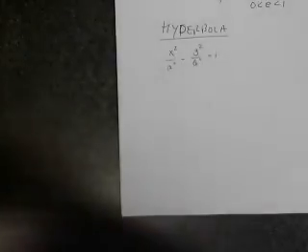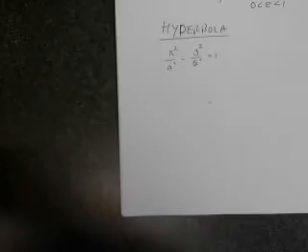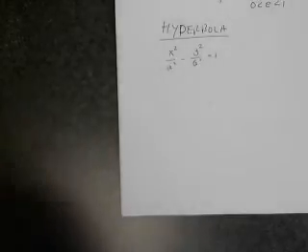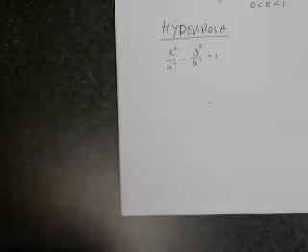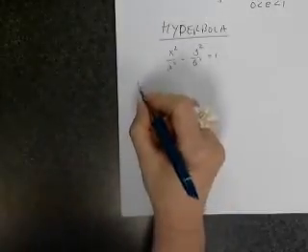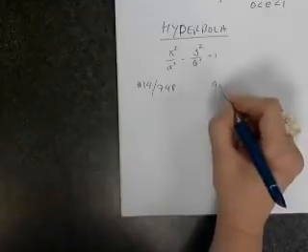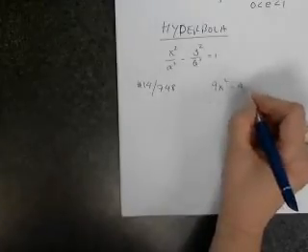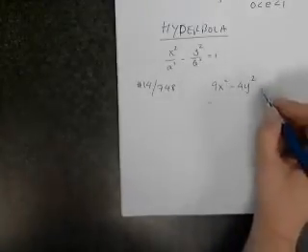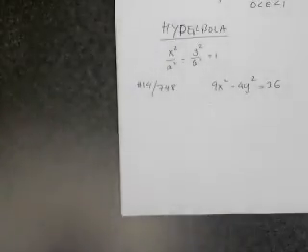And I like to start with a graph for any problem. On page 748, problem 14: 9x squared minus 4y squared equals 36.